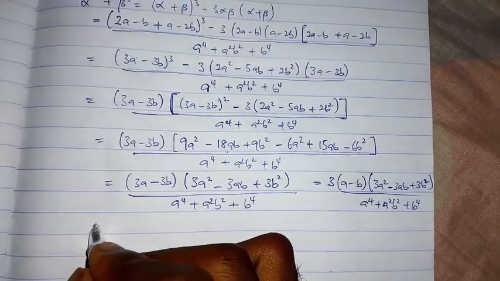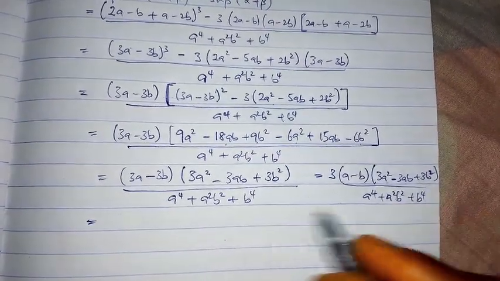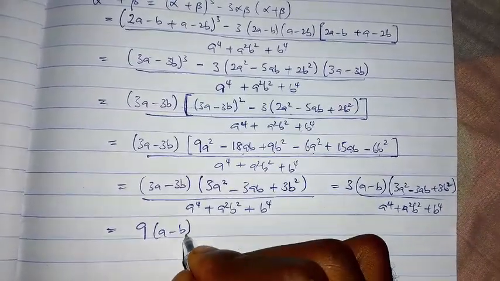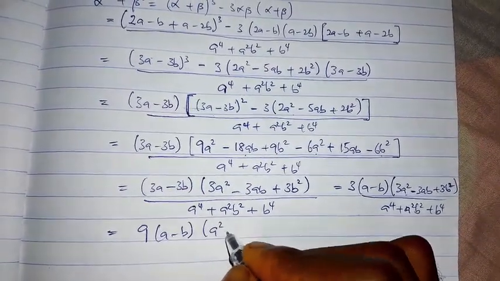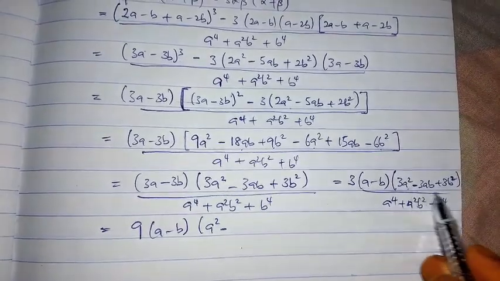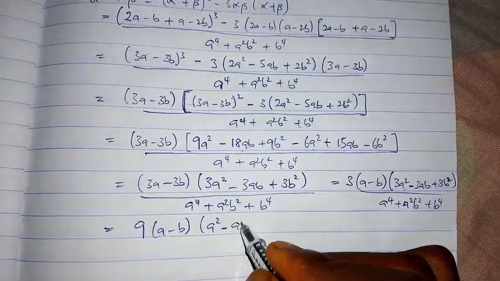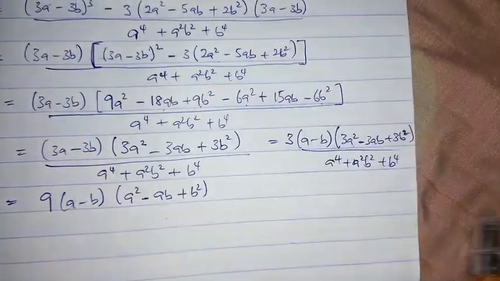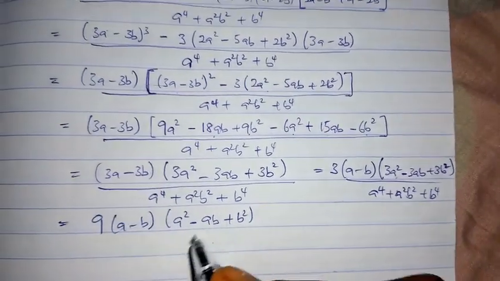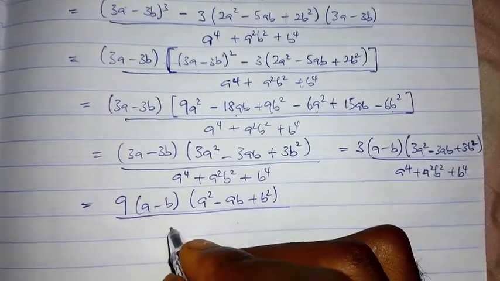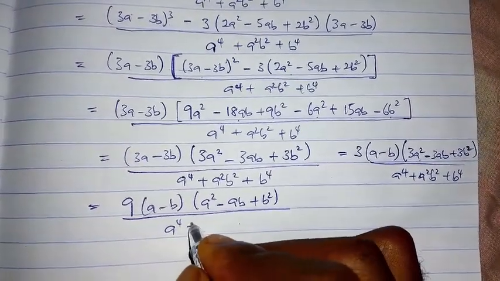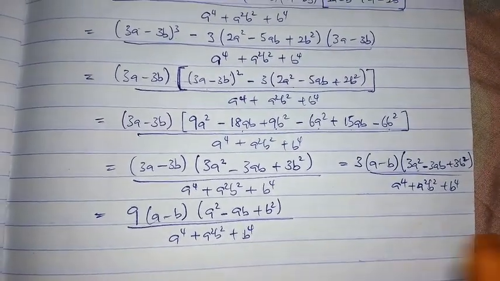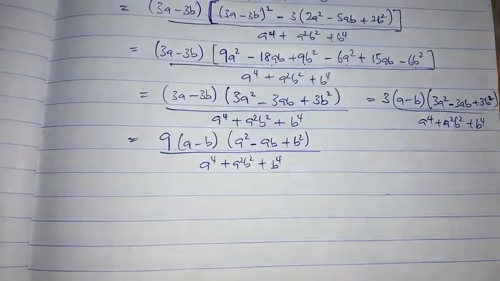And then bringing 3 out from this side now becomes 3 times 3, that's 9, into a minus b into a squared minus ab plus b squared, because if 3 comes out here, it goes all over a raised power 4 plus a squared b squared plus b raised power 4.